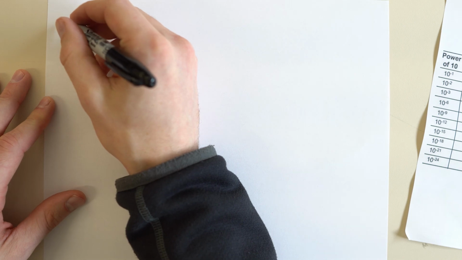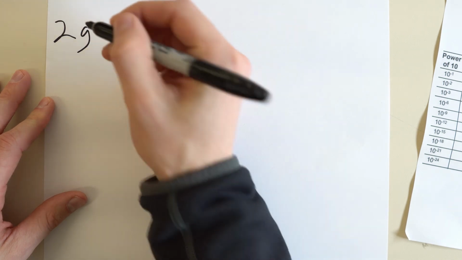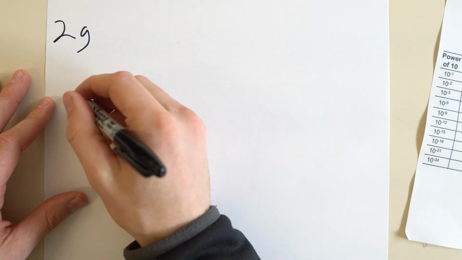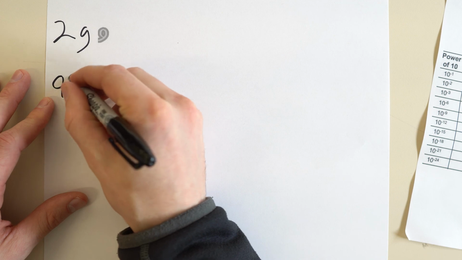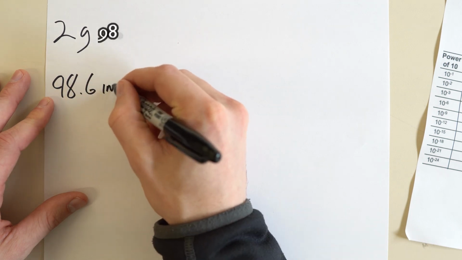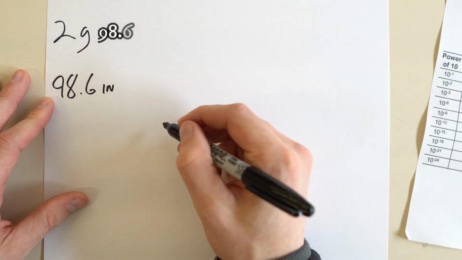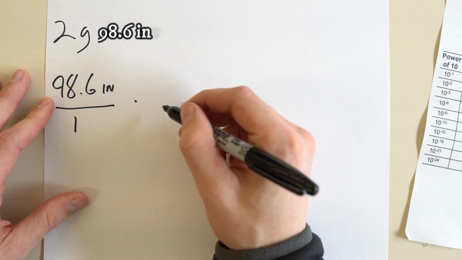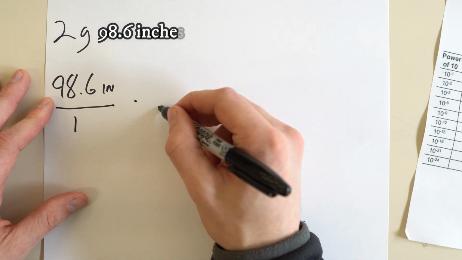And finally, 2G. So 2G is asking 98.6 inches to meters. Okay. So we're going to have some conversion factors here. So first conversion factor, I'm going to change inches to centimeters.